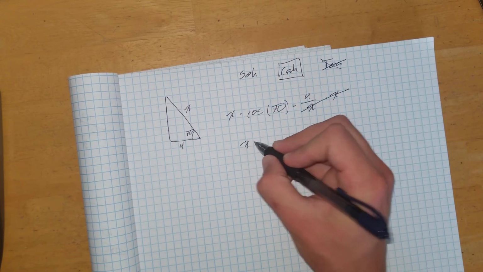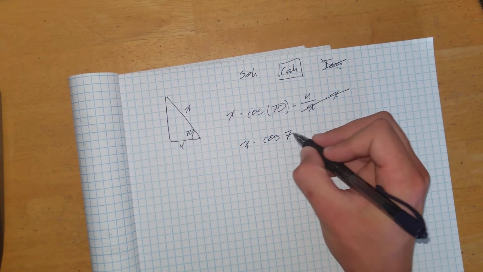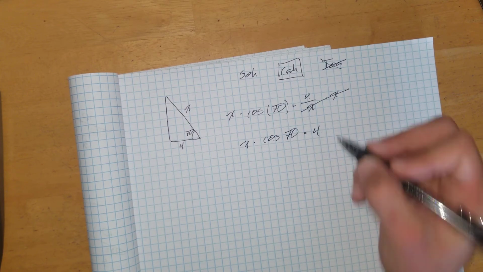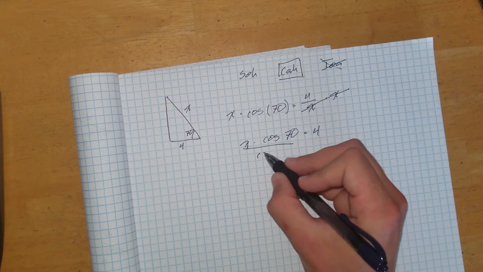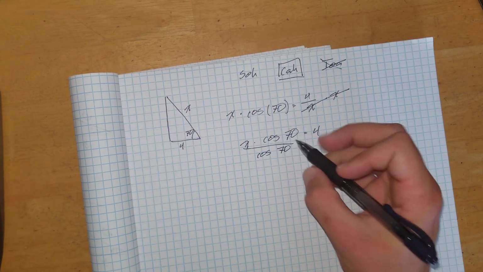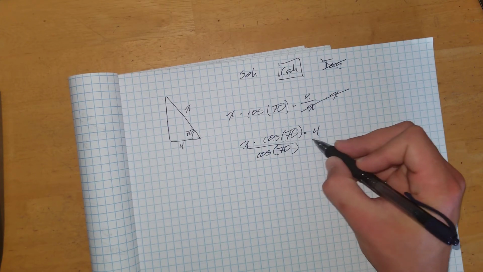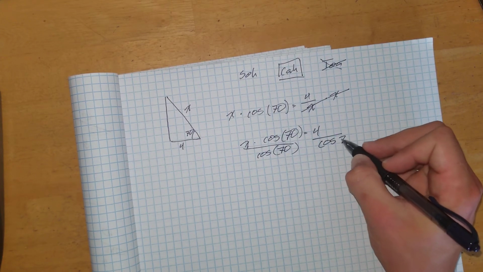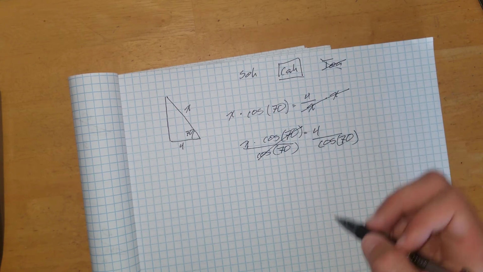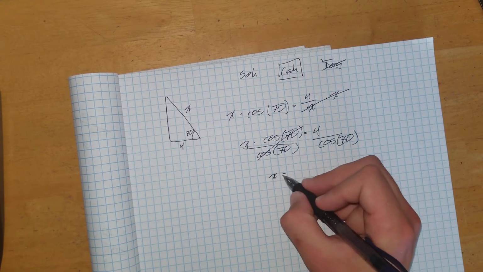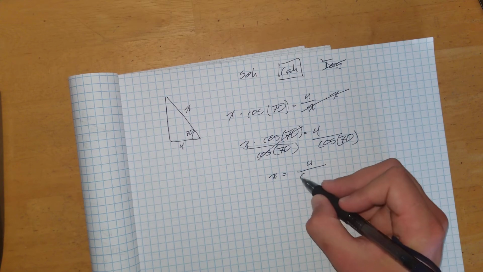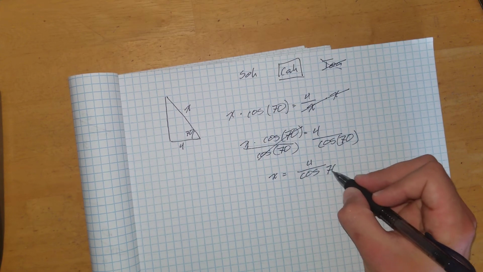So we get x times cosine of 70 equals 4. And then we divide both sides by cosine of 70, which leaves me with x equals 4 over cosine of 70.